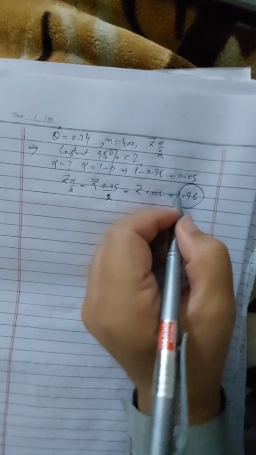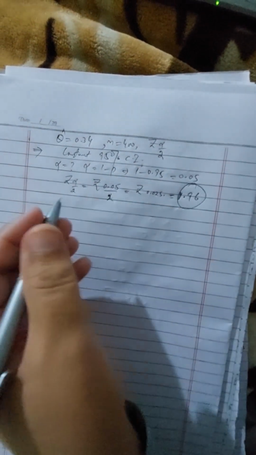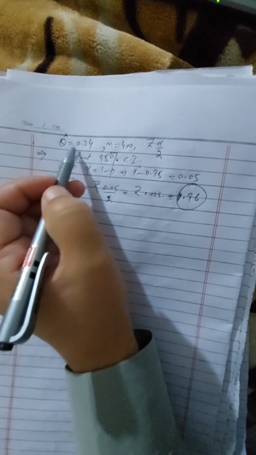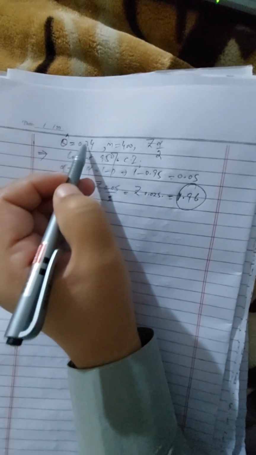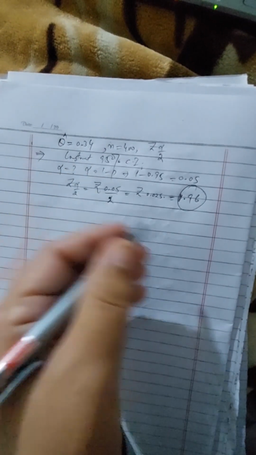So now putting z alpha by 2 as 1.96, theta bar is equal to 0.34, and n is equal to 400.